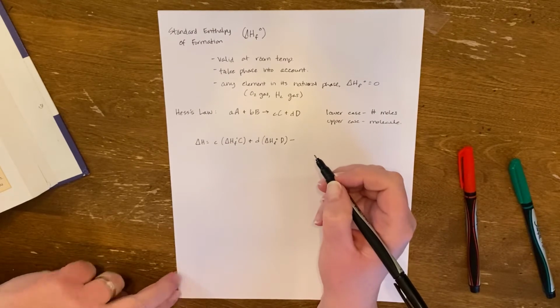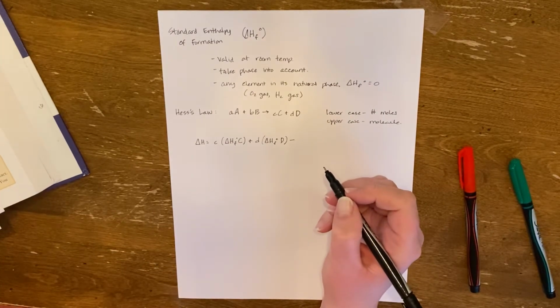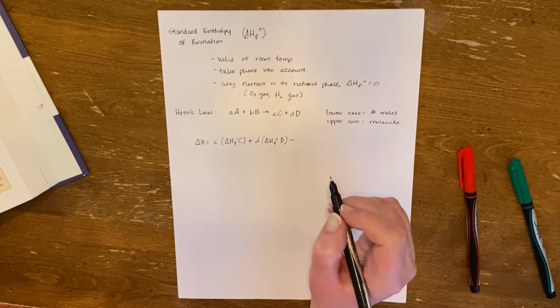So it's a little bit opposite of the bond energies.